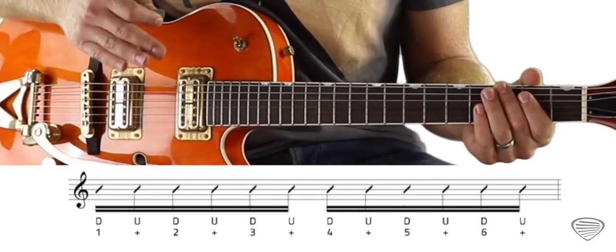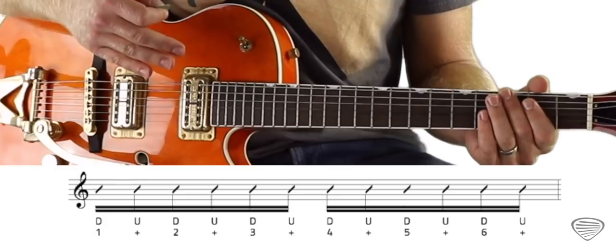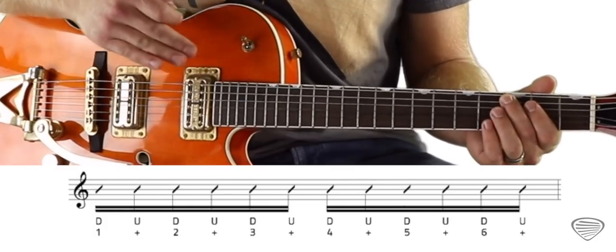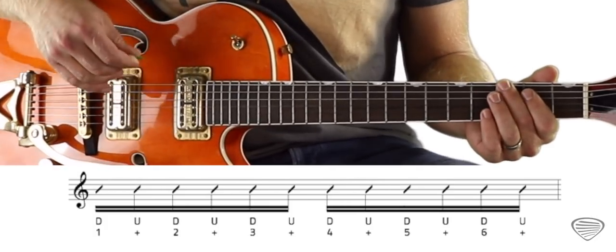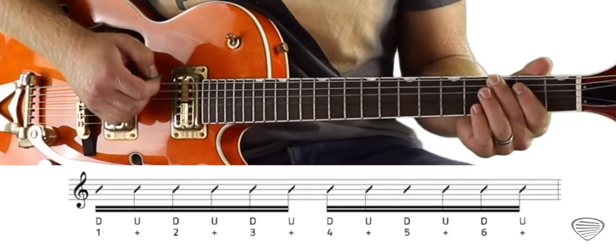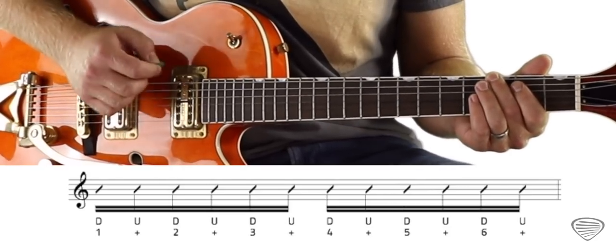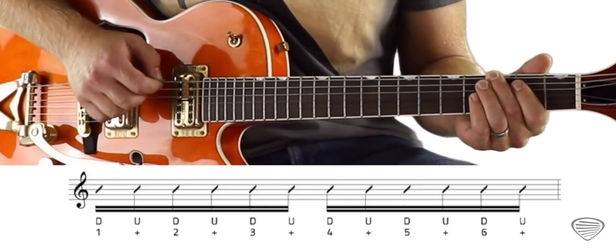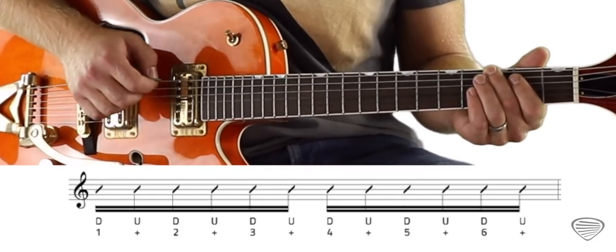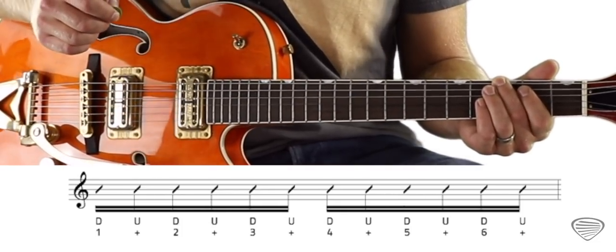And that would be, on our charts, one of those plus signs, just like you see in that next example. 1 and 2 and 3 and 4 and 5 and 6 and 1 and 2 and 3 and 4 and 5 and 6 and 1 and 2 and 3 and 4 and 5 and 6 and.